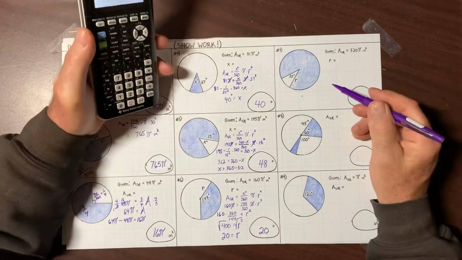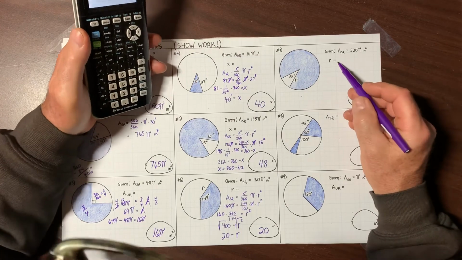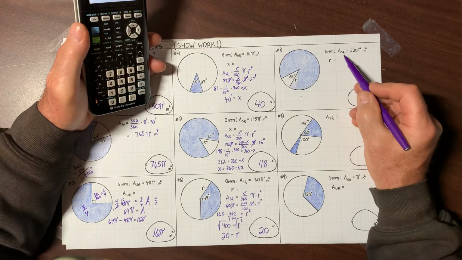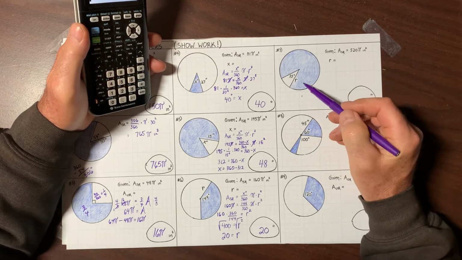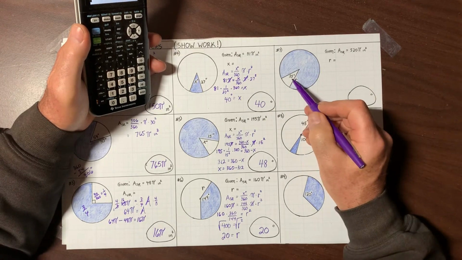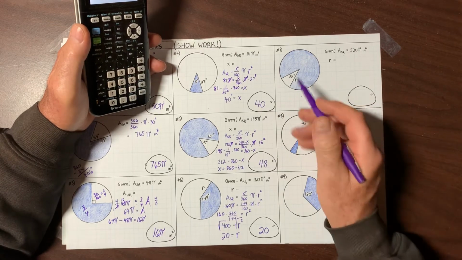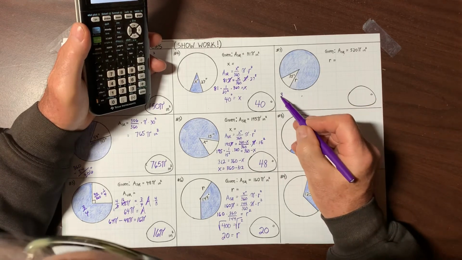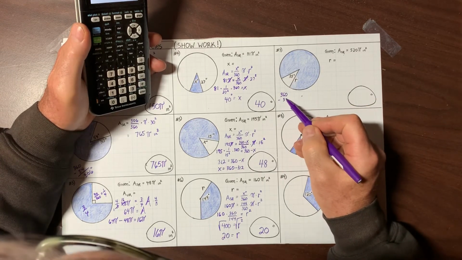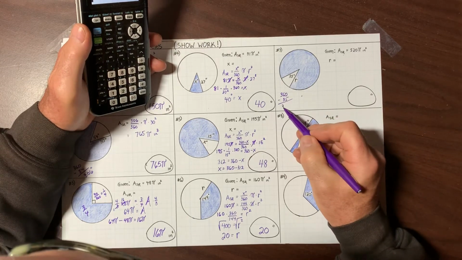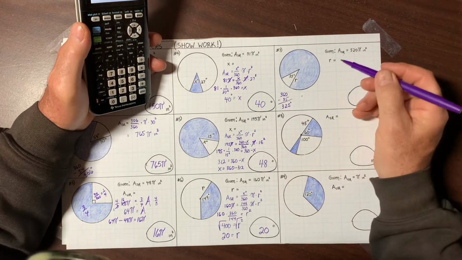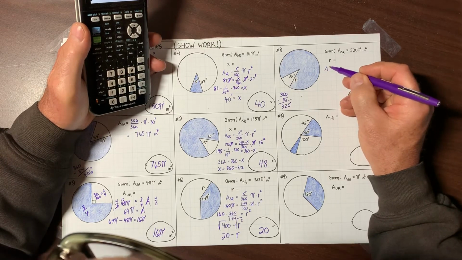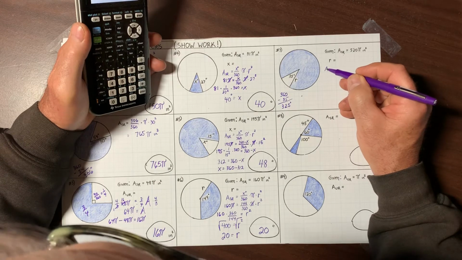All right. In problem number 7, we're again asked to find the radius. We need to be careful, though, because we're given the area of the shaded part of the circle. But this 35 degrees is the unshaded part. So to figure the degree measure of the shaded part, I'm just going to do 360 minus 35, and I'm going to get 325. So when I do my formula, here, I'm going to write out my arc length, my sector, area of a sector formula.